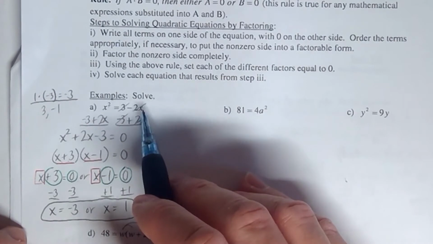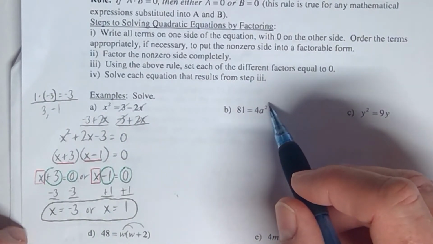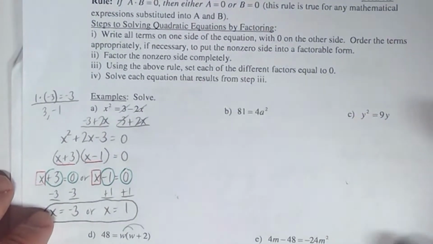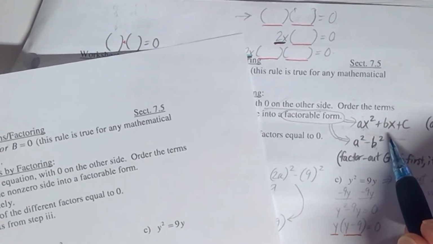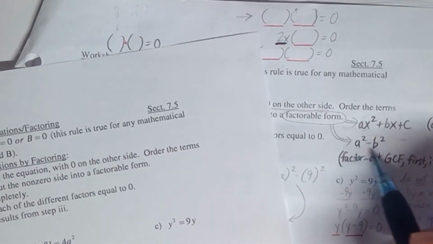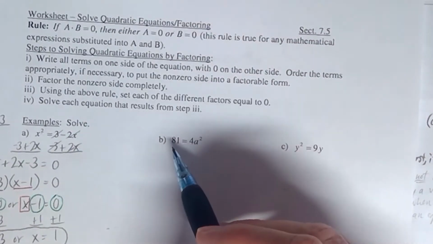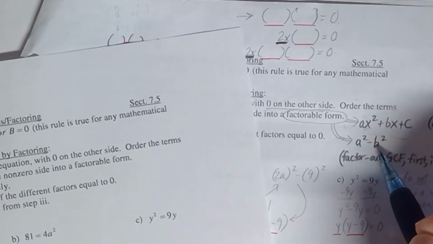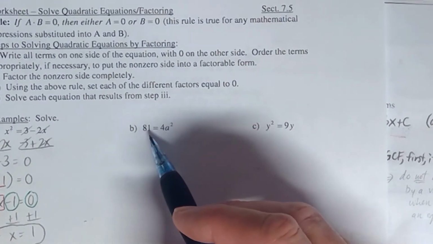Notice in this next problem here, we don't have all three of the terms. We don't have x squared, x to the first, and constant. What we do have is the variable being squared, a squared, but we don't have a to the first power. So it's not going to be like this one right here after you get all the terms on one side. But it does look like it's kind of trending in this direction, doesn't it? Because you got the 4a squared and the 81. That looks like one of those a squared, b squared things, doesn't it? Because the 4a squared is when you have 2a being squared, and then this is 9 squared.